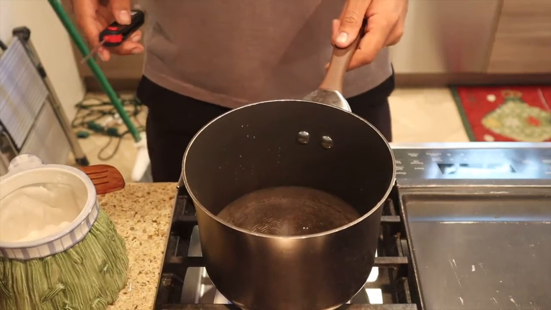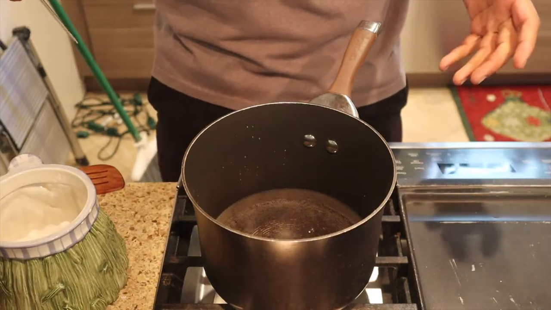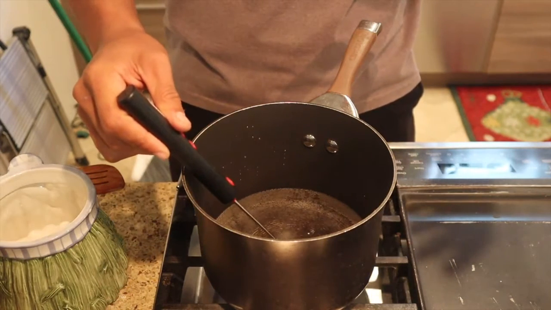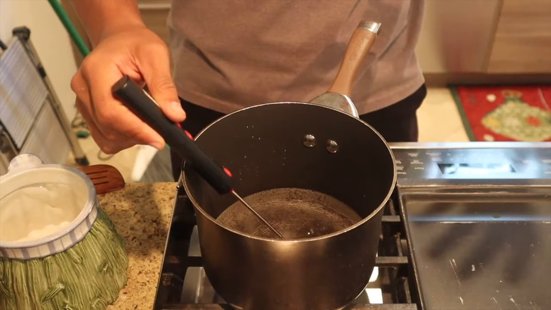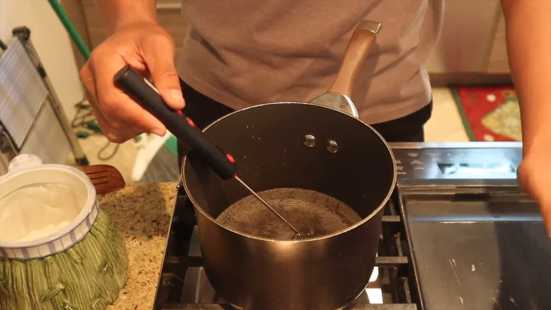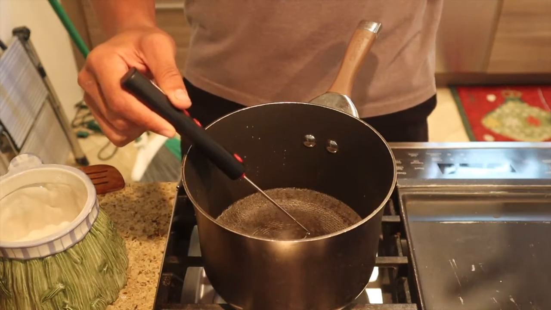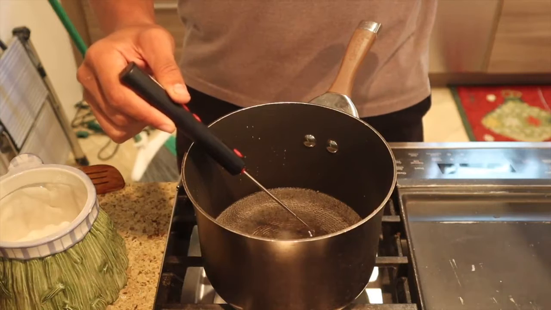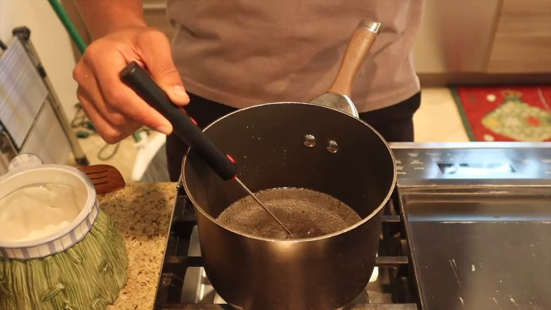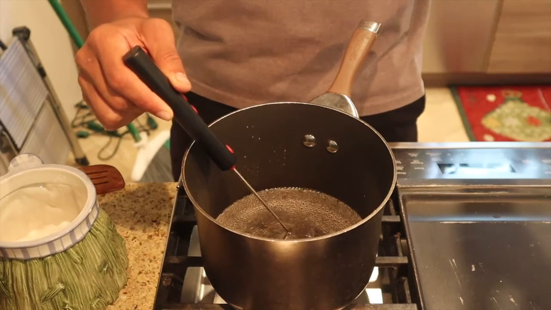So now we see that the solution is starting to boil. I would just recommend taking some temperatures to see what you're working with. So for our first temperature, we're trying to imitate a softball stage of sugar, which is between 235 and 240 degrees. And this means that the concentration of sugar is around 85%.